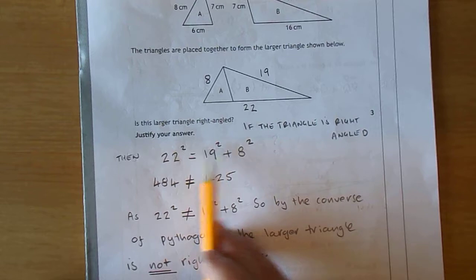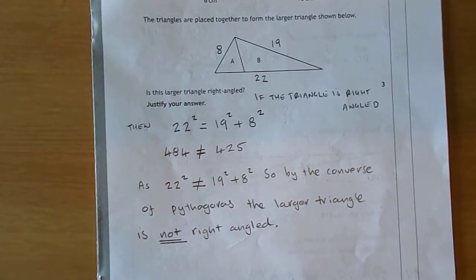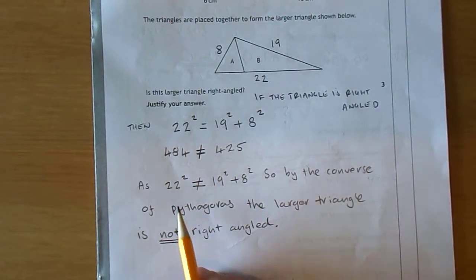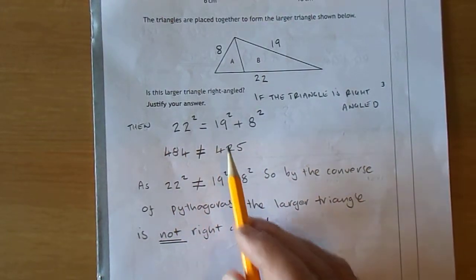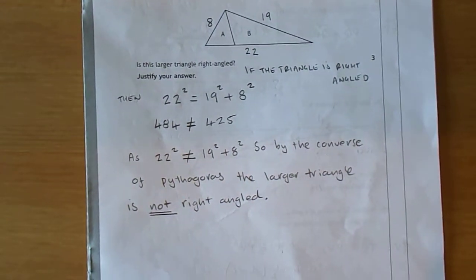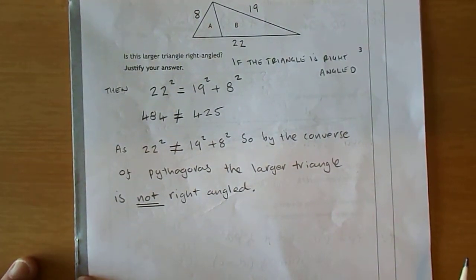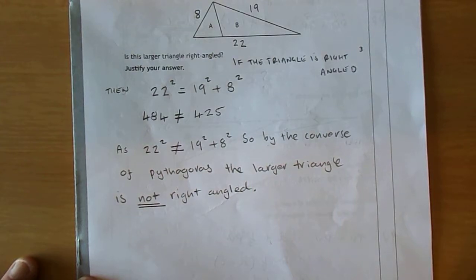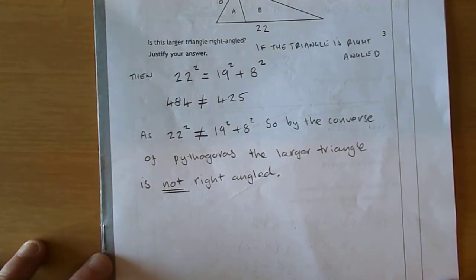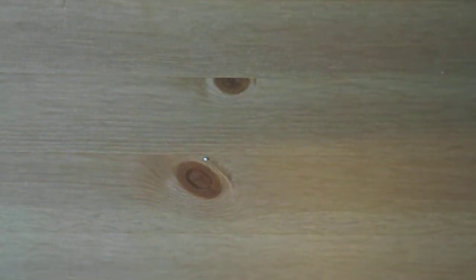So this is our conjecture. Now when you actually put it through the calculator, you find they're not equal. 22 squared is 484, 19 squared add 8 squared is 425, so they are not equal. So, because 22 squared is not equal to 19 squared add 8 squared, by the converse of Pythagoras, that's the other way of looking at Pythagoras, then the larger triangle is not right angled. Let's move on to question 8.